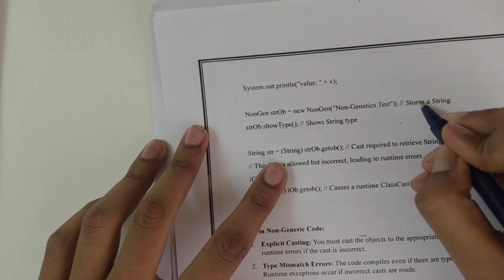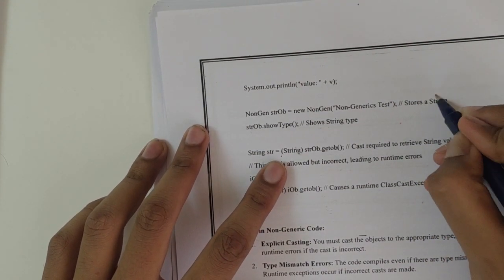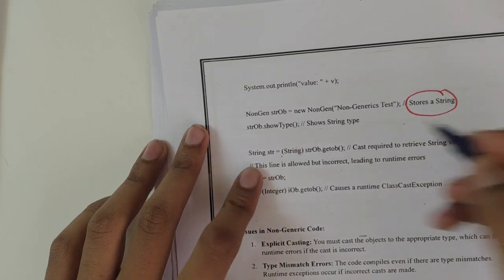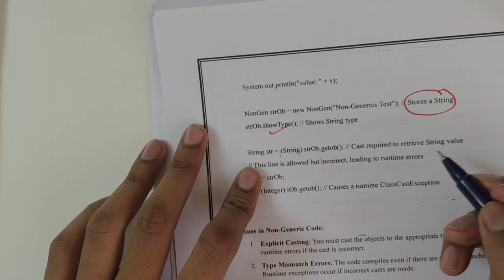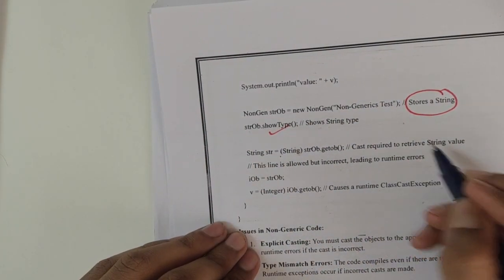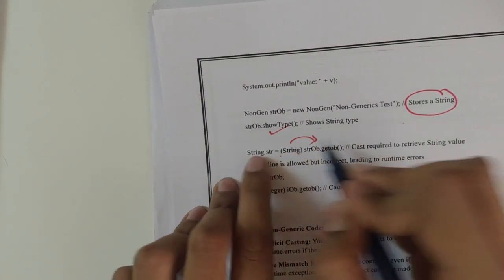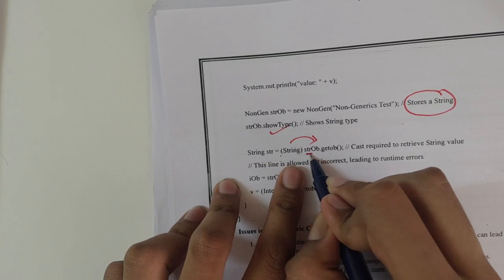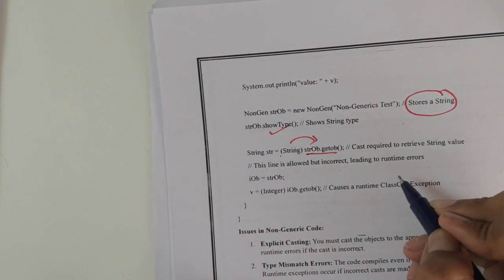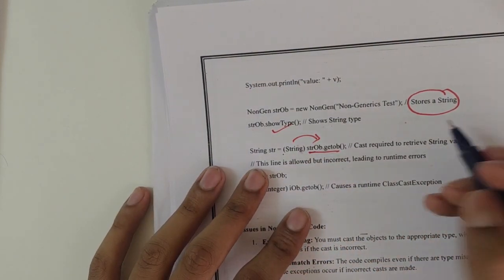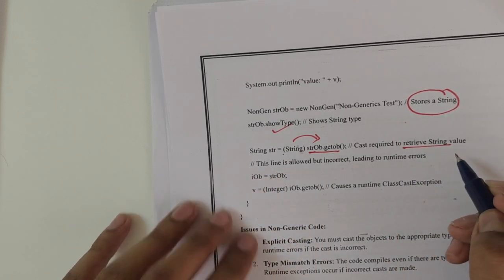Next, since we have taken an integer, now we are taking a string. For the string also you are showing the type. Once that is done, you are typecasting it back again, using the String in brackets, and strOb.getObject is nothing but typecasting to convert it back into a string.